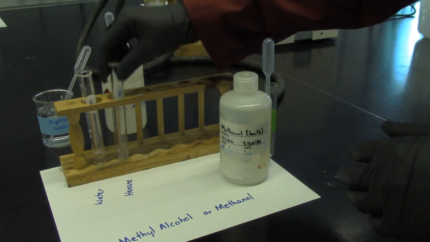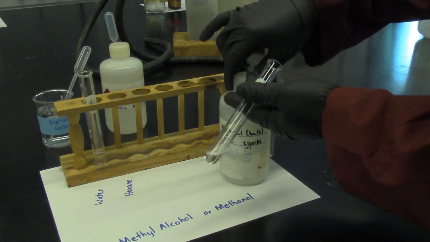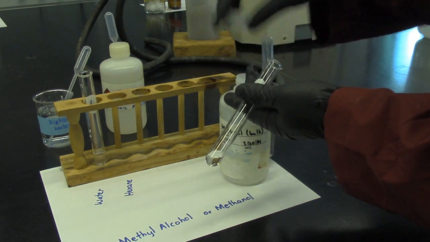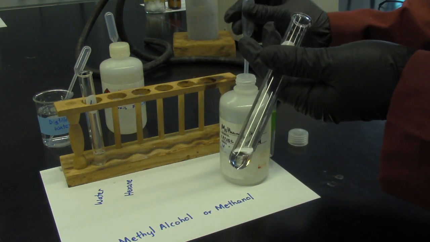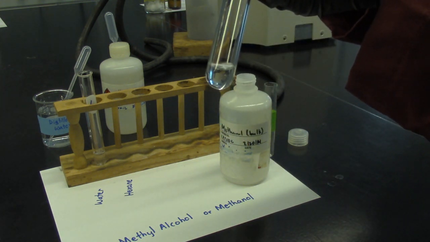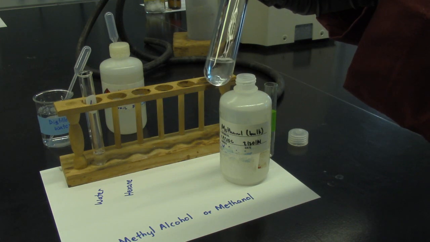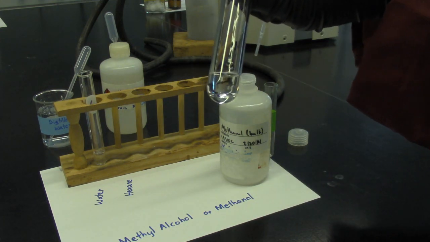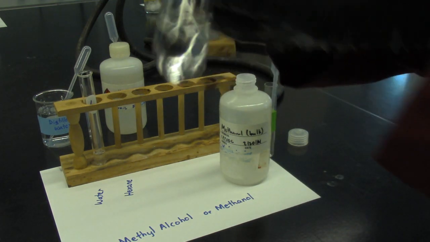Test tube number 2, we have hexane as a solvent. First, we add methanol, a few drops, 1, 2, 3, 4, 5, and shake it.